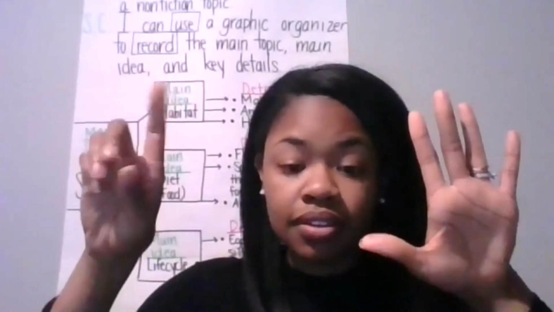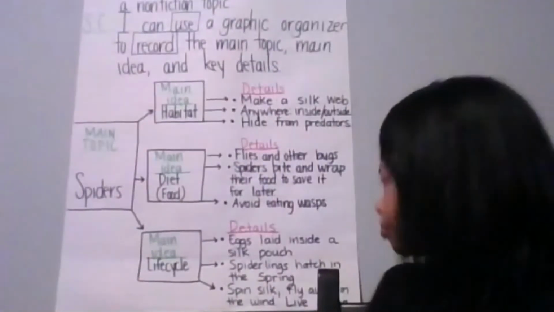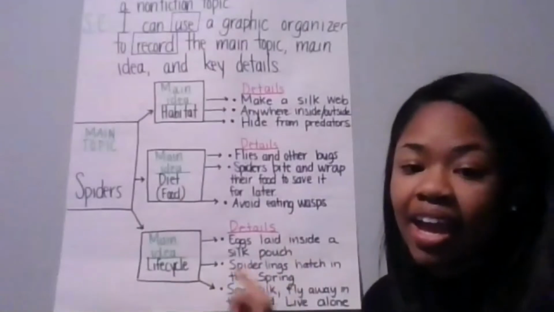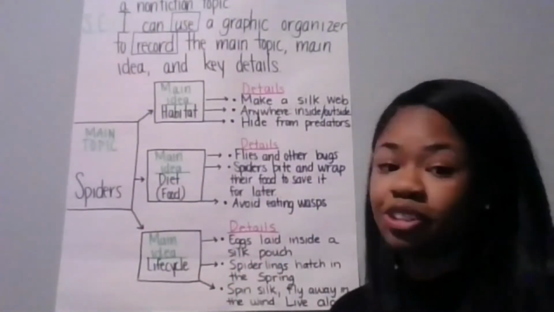What are 3 key details to support the spider's life cycle that we learned from the text? All right, that's time. Let's reveal. Number 1, we have eggs laid inside a silk pouch.